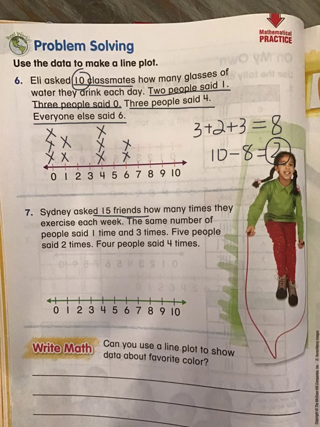The same number of people said 1 and 3. 5 people said 2. 4 people said 4. So 5 people said 2. Let's start there. Let's go over to the 2 and put 1, 2, 3, 4, 5. Okay, 4 people said 4 times. 1, 2, 3, 4.